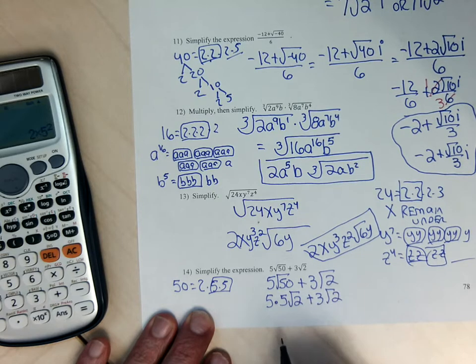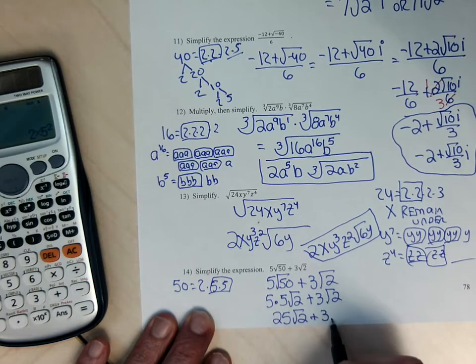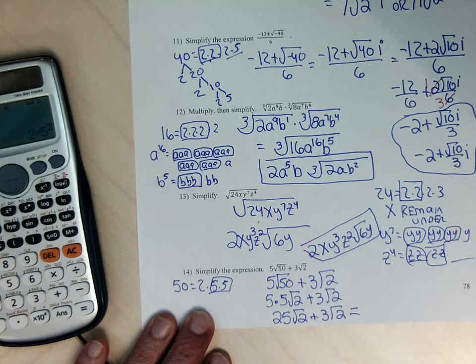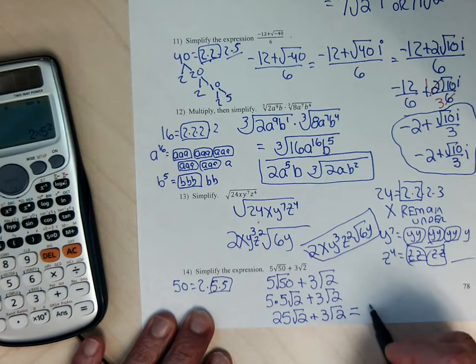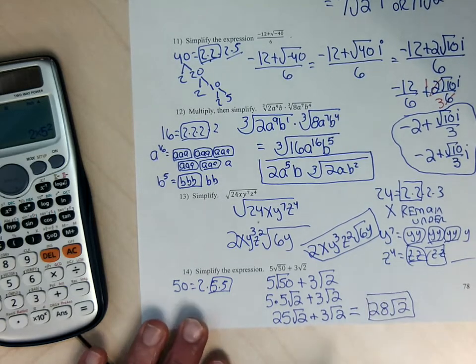So the first radical reduces. It had a 5 out front already, so I'm going to multiply the 5 that was out front by the 5 that I brought out front and get 25 square root of 2. The second radical is not going to reduce because 2 is a prime number. There are no pairs, and it's prime factoring. Now I'm just going to add the 25 and the 3 and get 28 square root of 2 for my answer for 14.